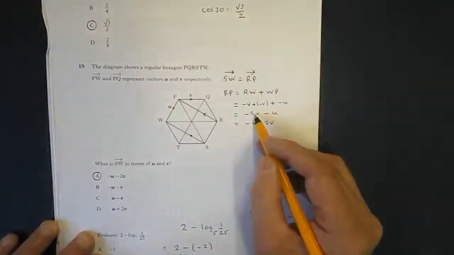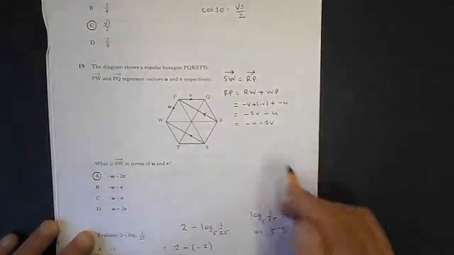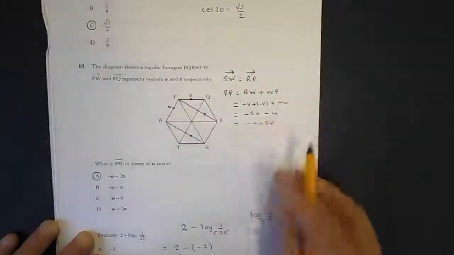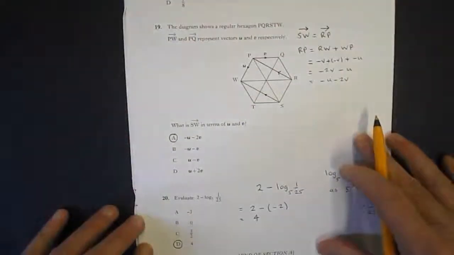Okay, negative 2v, take away u. Swap them round because that's what they have in the answers. That's correct, but that's what they have there. Swap them round, minus u take 2v, and that's choice A. Okay, the answer is A.